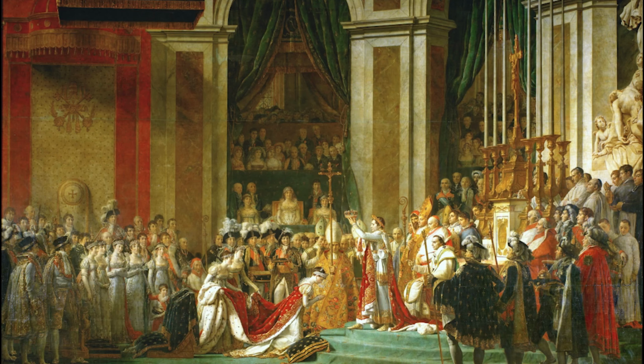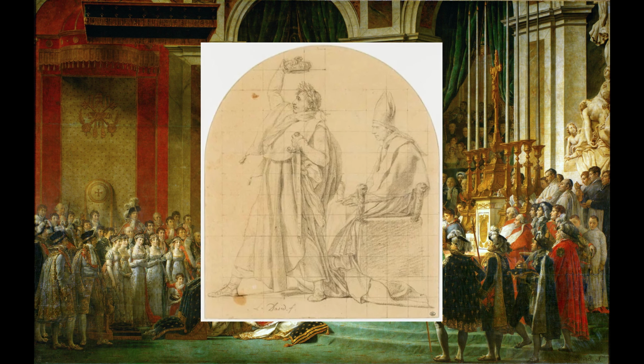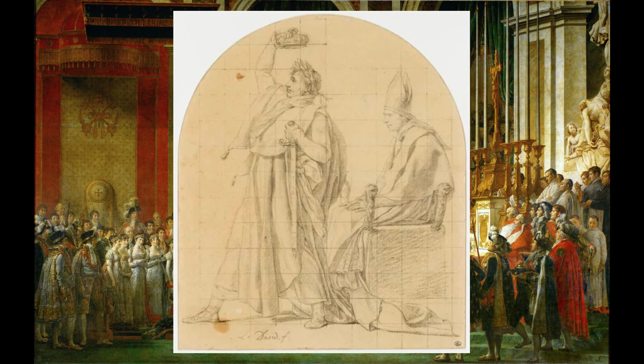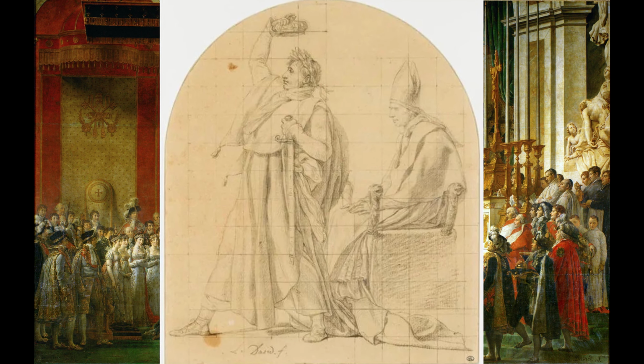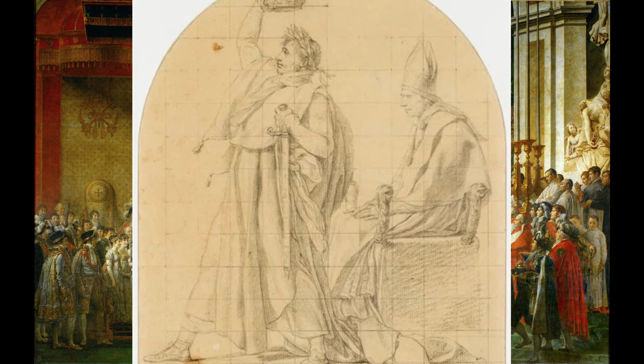Let's look at another painting. This is a draft. If you see this painting for the first time, you will feel, this is not right. Napoleon's coronation is for his wife, Josephine. Then the crown should be put on his wife's head. But in this draft, how come he put it on himself?